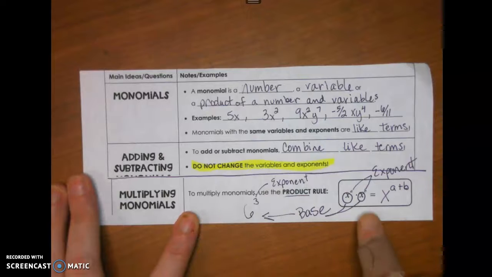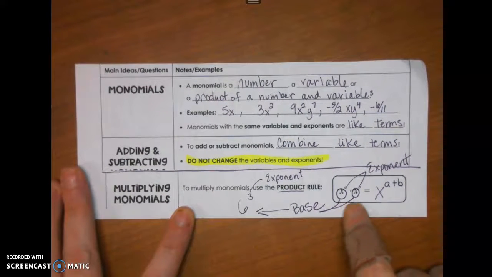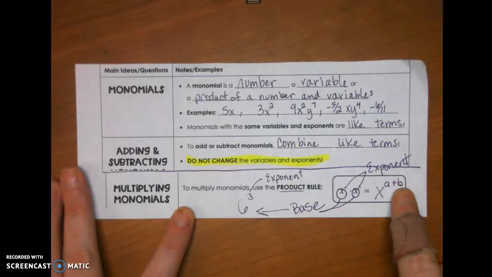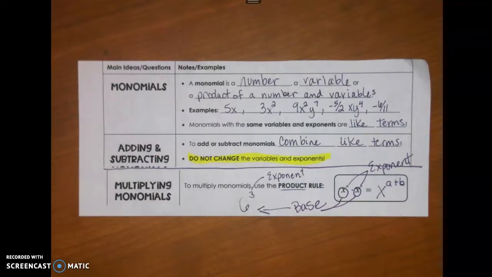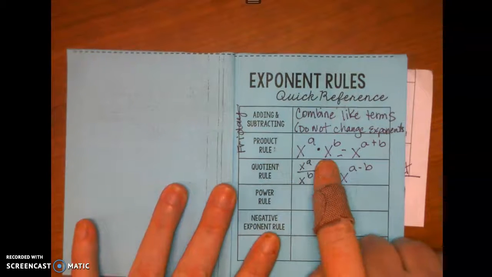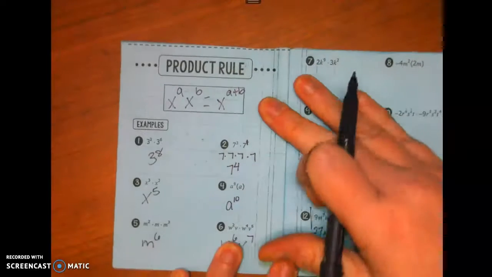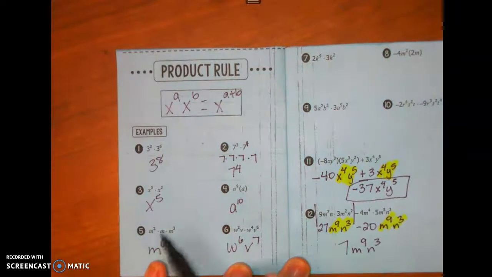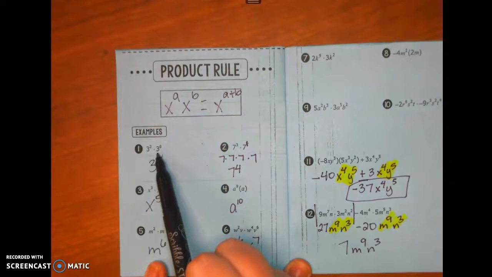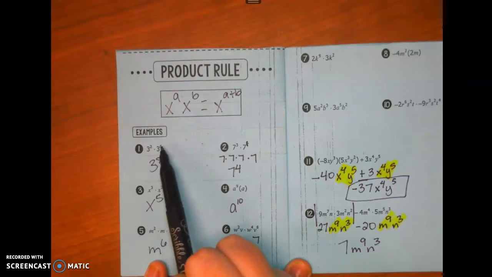Okay? All right, come back over here to multiplying. We're going to use this product rule. The base is going to stay the same, but now we're going to add together our exponents. So when I turn the page, you're going to see my base stays the same, but I add my exponents.